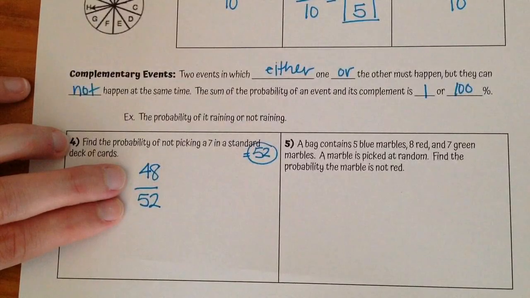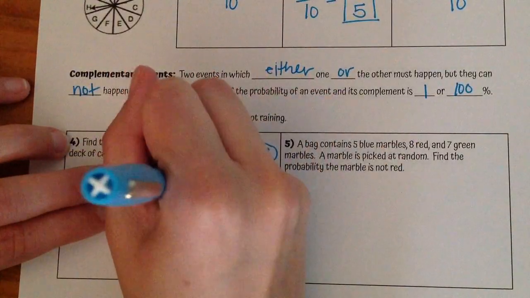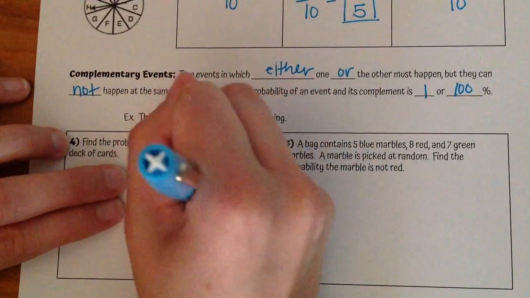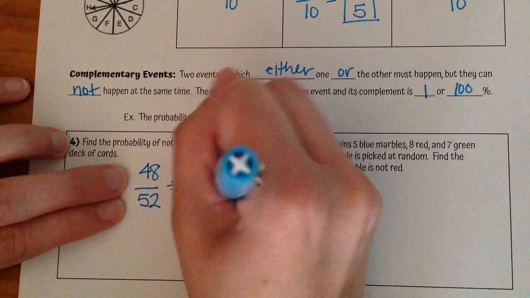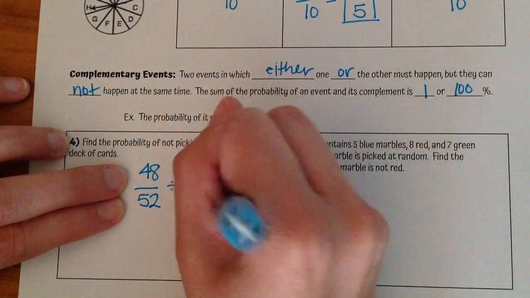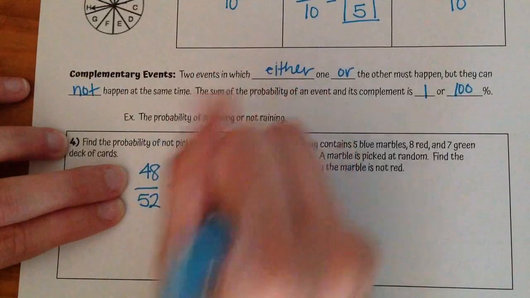We're going to simplify these. If you're looking at them, they do divide by 2. They actually divide by 4 as well. 48 divided by 4 is 12. 52 divided by 4 is 13. And that is simplified.